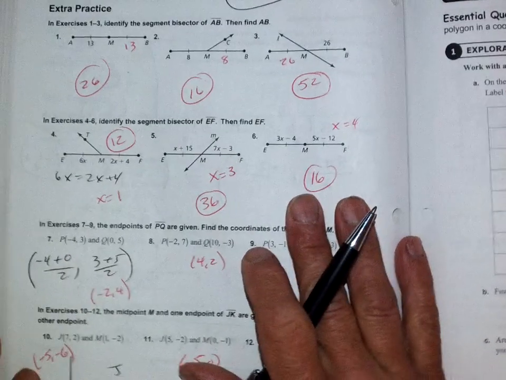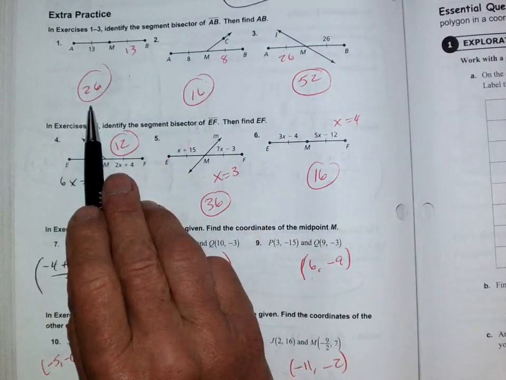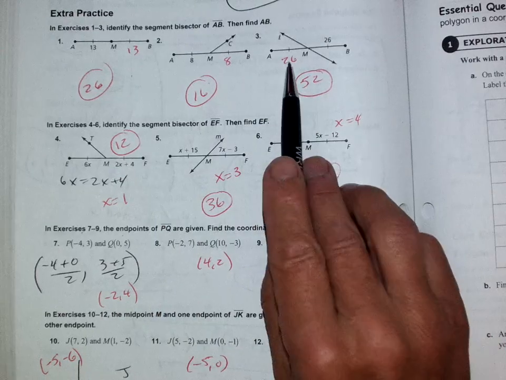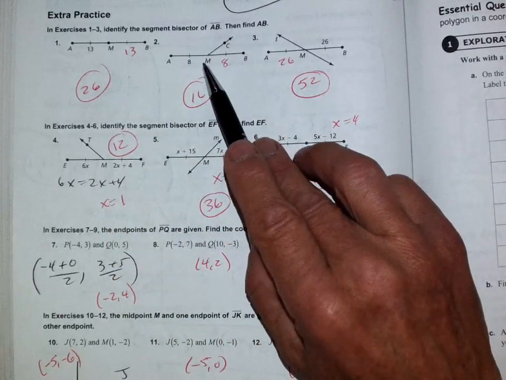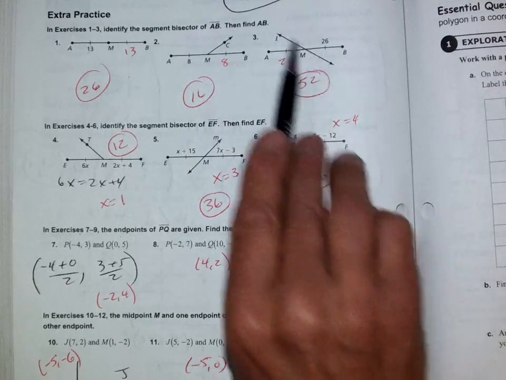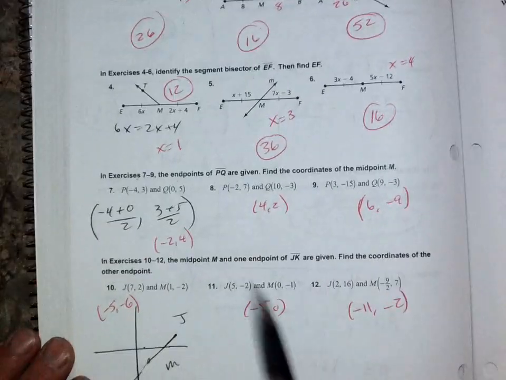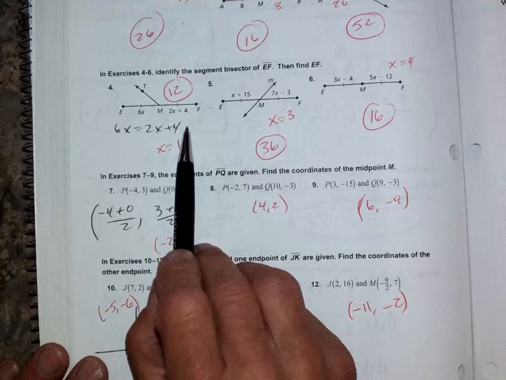So these are pretty simple. If that's 13, 13, that's 26. 8 and 8, 16. 26, 26, 52. The bisector is point M. The bisector is ray MN. The bisector is line L, okay? 4, set x equals 1.